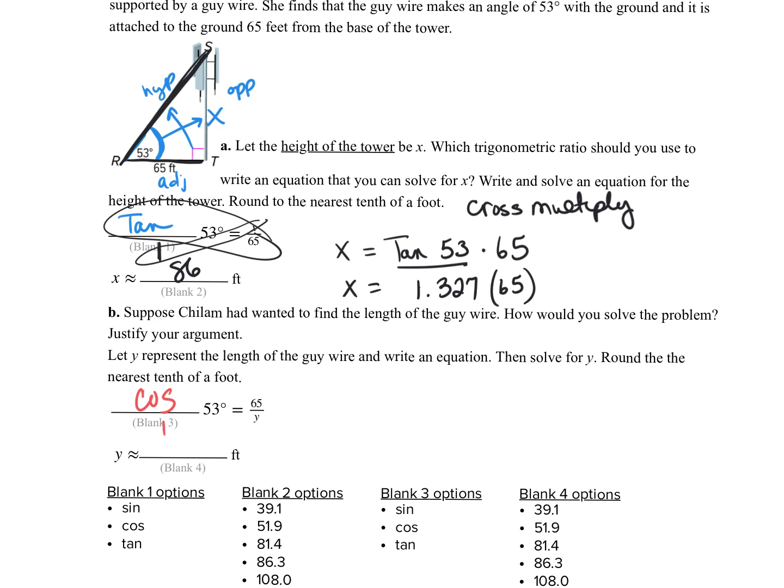Now this time, because I am solving for a length that's in the denominator, I'm going to end up dividing, as my last step. So when I cross multiply, I'm going to go y times the cosine of 53 equals 65 times 1, which is 65. To solve for y, I need to divide by the cosine of 53 to get y by itself, and those cancel each other out.